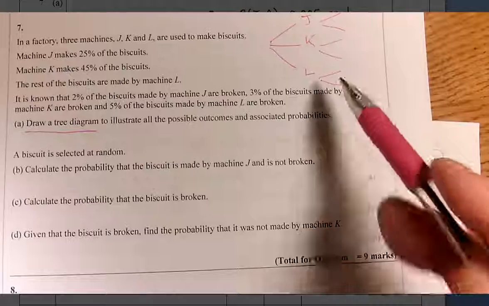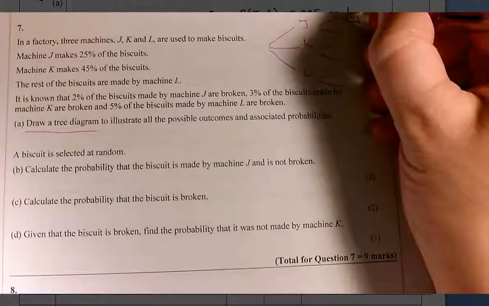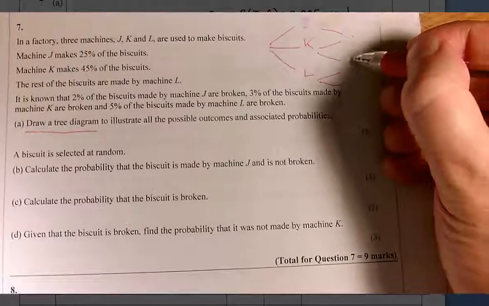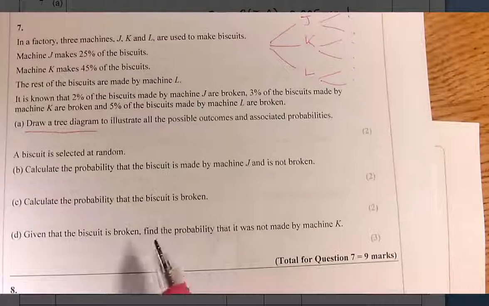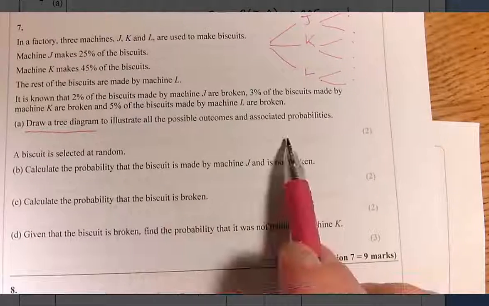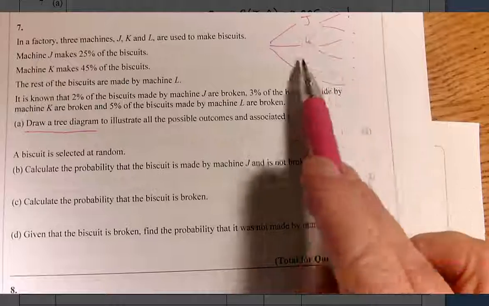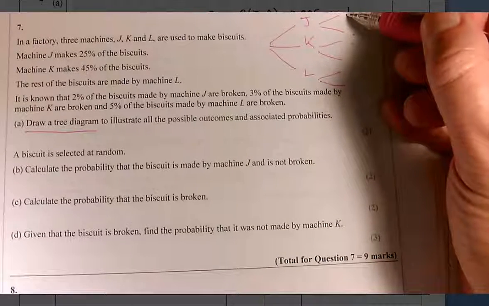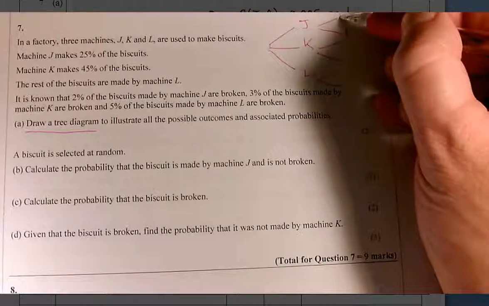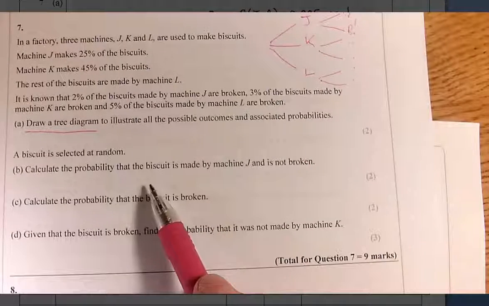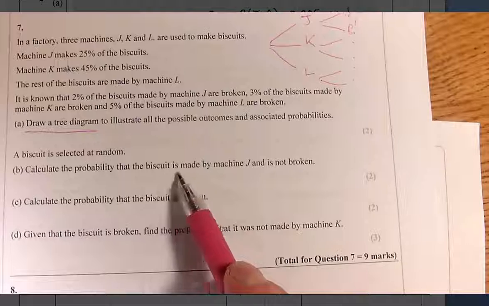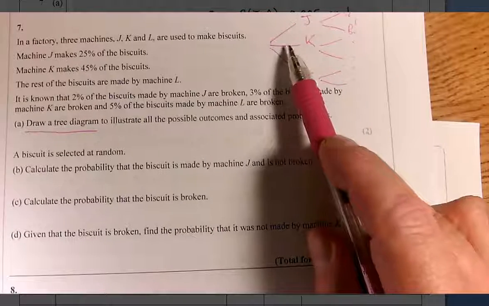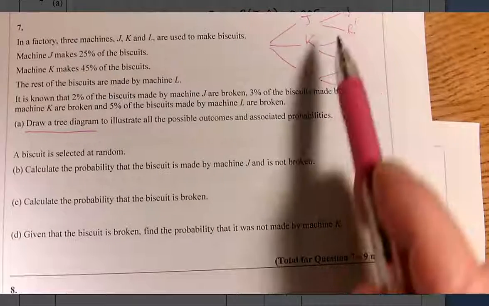percentage of broken, so we can fill in the not broken, and you can work out 6 answers by multiplication along the branches. And then by putting all of the probabilities and all of the labels on, these need to be labeled B for broken and B dashed for not broken each time. And then find the probability the biscuit is made by machine J and is not broken, so that's just one particular route through the tree, that one there.